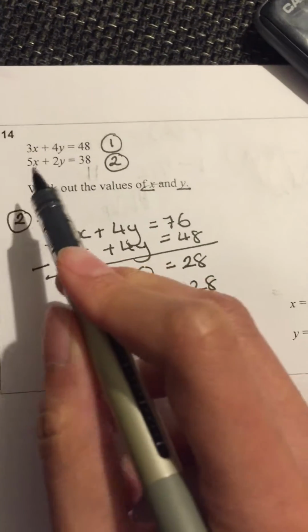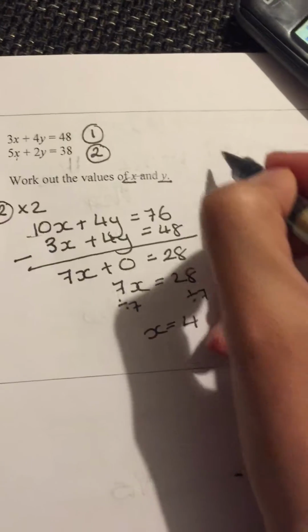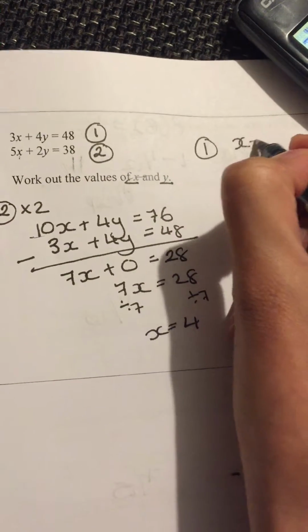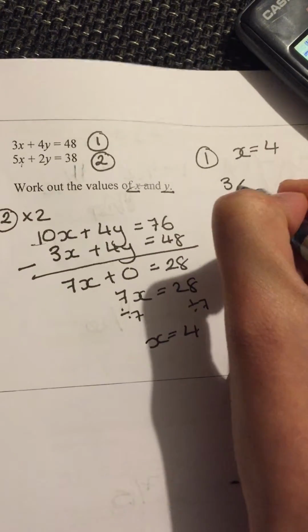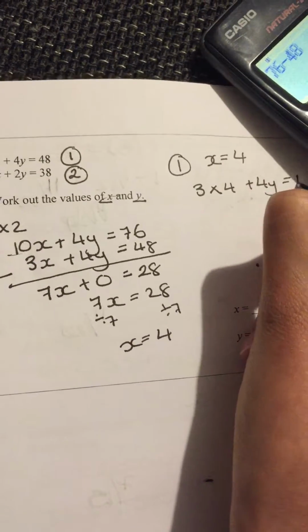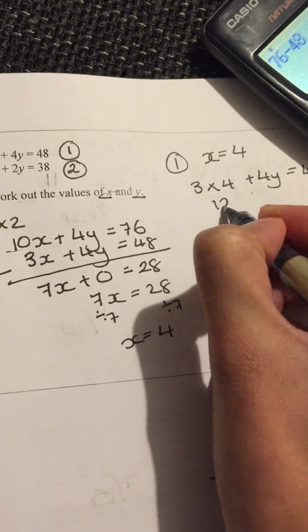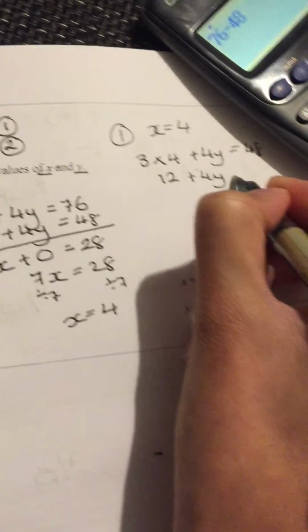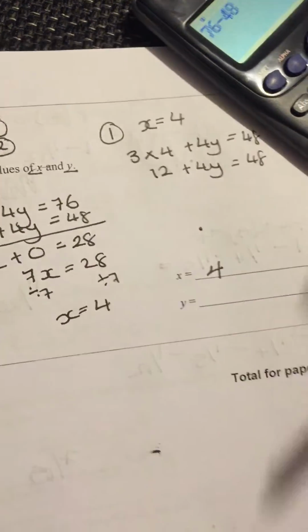But I also need to find y. So now I know x is 4, I can put it back into any equation. So I'm going to put it back into equation 1. x equals 4, so 3 times 4 plus 4y equals 48. 3 times 4 is 12. So 12 plus 4y equals 48.